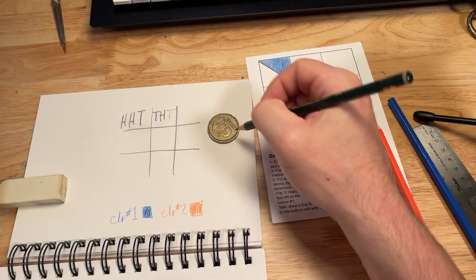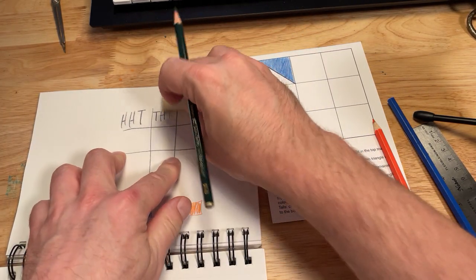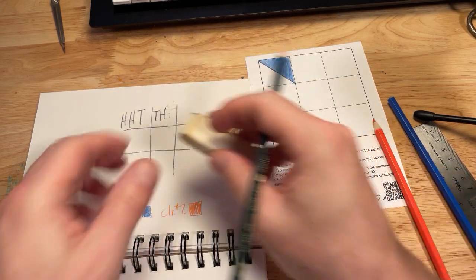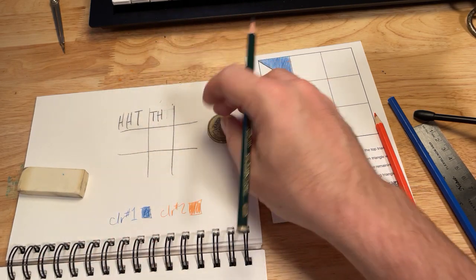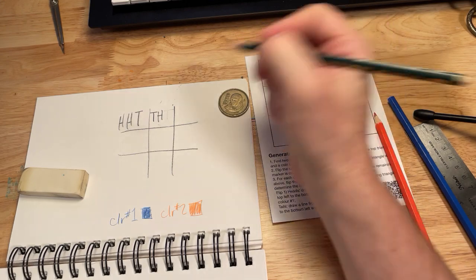Or sorry, excuse me, that's heads, obviously. I really do like the sort of human in the mix here, because as much as we're flipping coins, there's also some randomness to how I make mistakes.